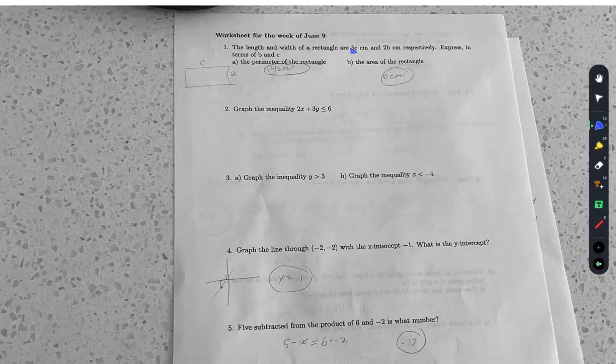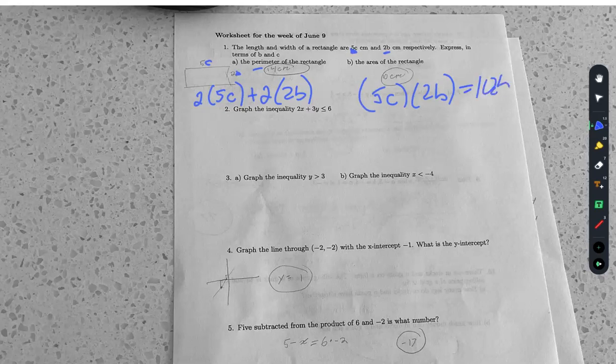So see how it says 5C and 2B? Oh, that's 5C and that's 2B. So the perimeter would be 2 of the 5Cs plus 2 of the 2Bs, right? So you just missed the little C's and the B's. And so the area would be 5C times 2B, or like 10CB, and I guess you could add this, which would just give you 10C plus 4B, right?